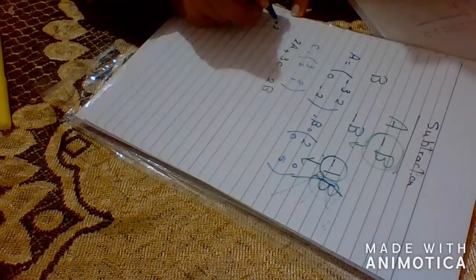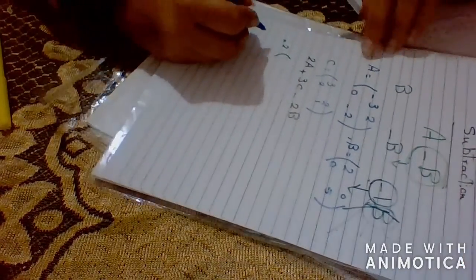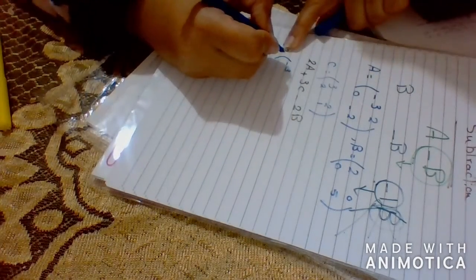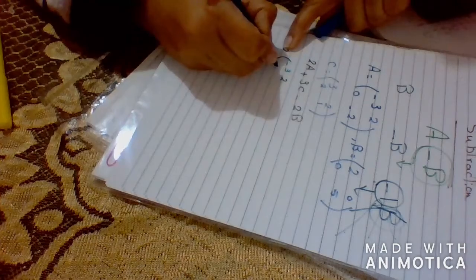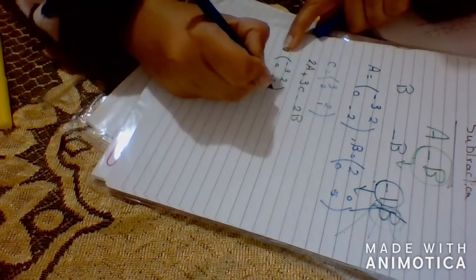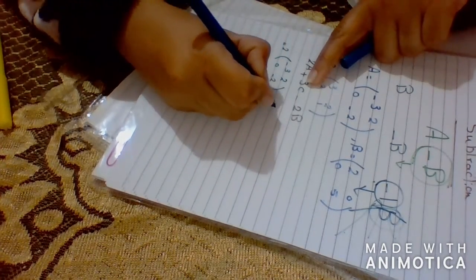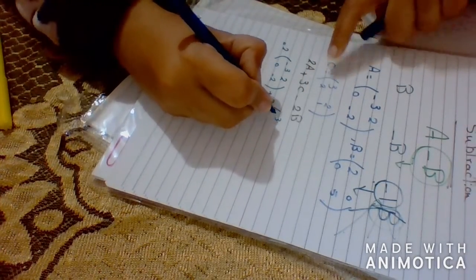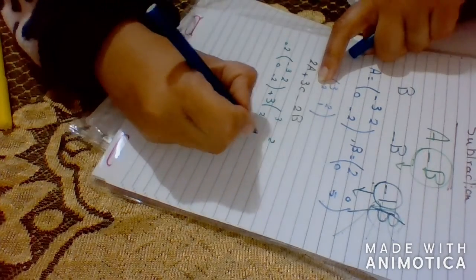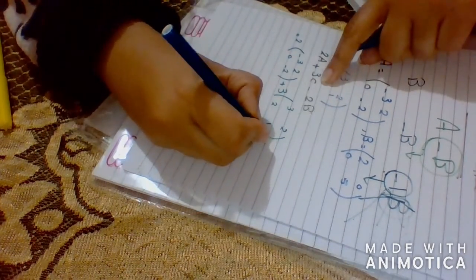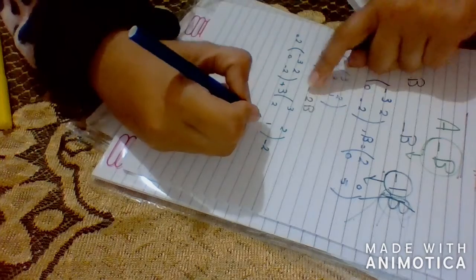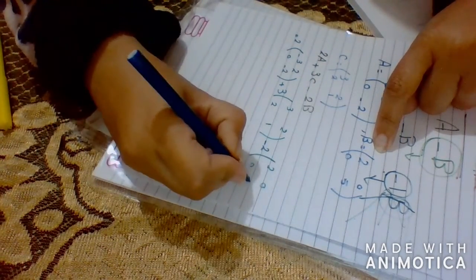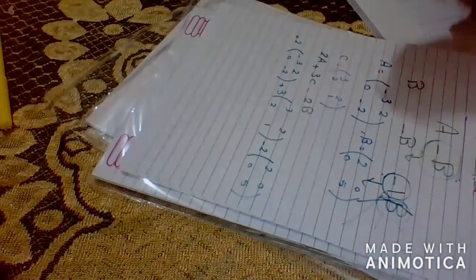Real number 2, I'll put it here, times minus 3, this is the A, so I'll put A here, 2, 0, minus 2, and then plus 3, multiply, this means multiply by C, 3, 2, 2, 1, then minus 2, B, which means 2, 0, 0, 5. Clear now?